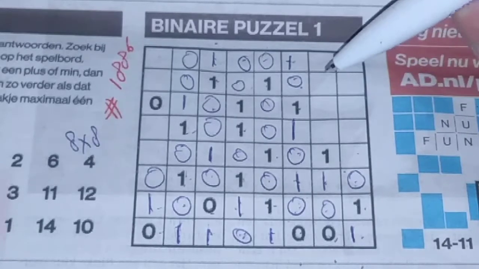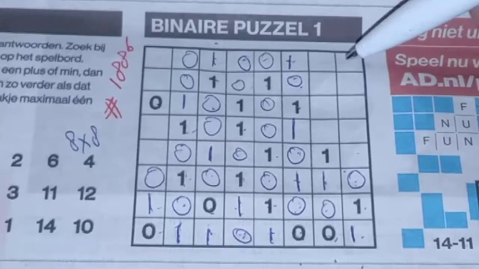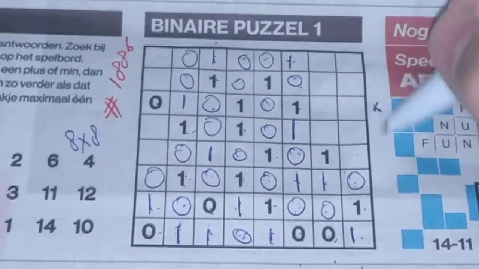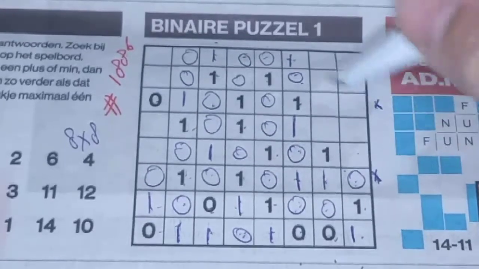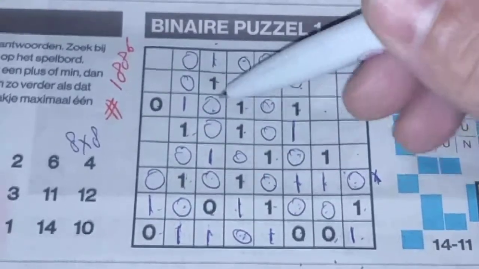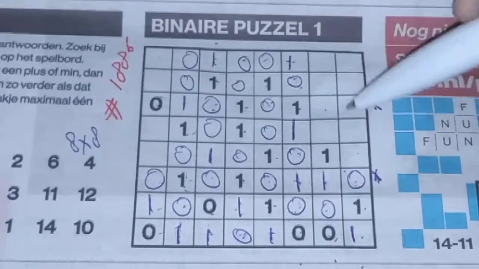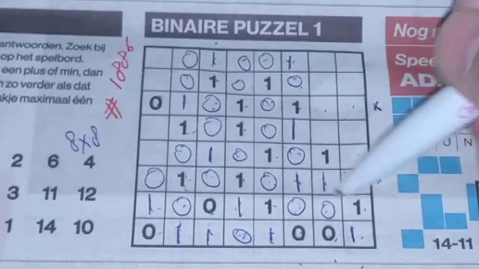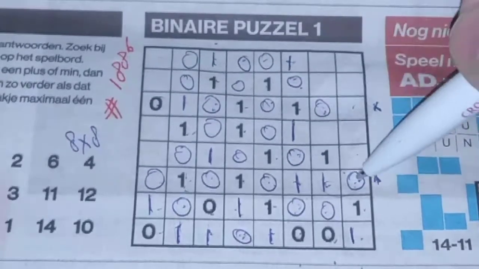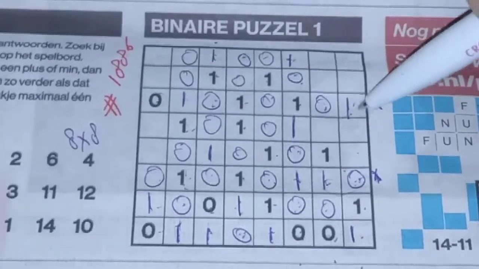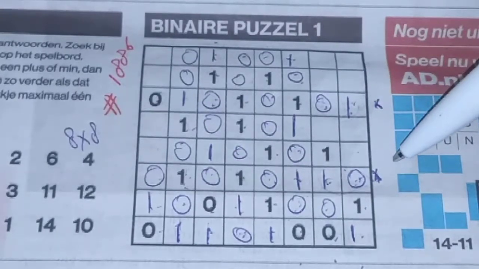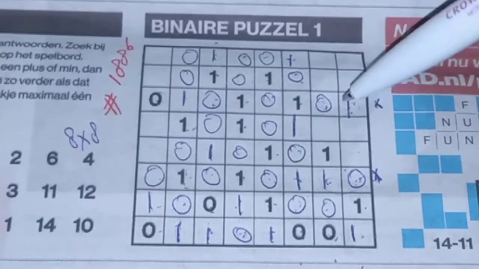Then I think we need to compare this row and that row. Empty box, 1 1 0 0 1 1 0 0 1 1 0 0. So we need to switch those digits. We have a 1 here, this should be a 0. We have a 0 there, this should be a 1. If I place a 1 here and then 0, then we have identical rows. Not allowed, one of the rules.